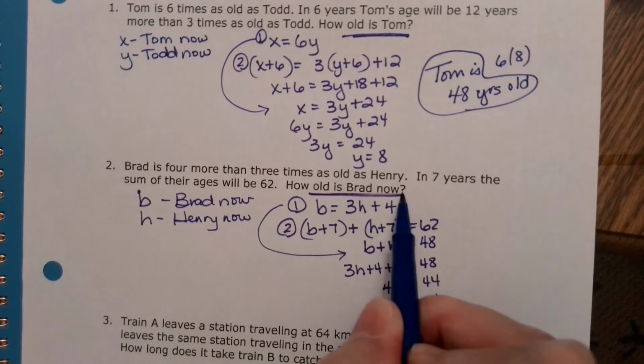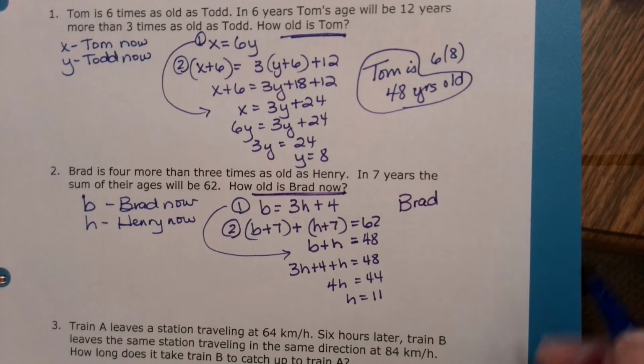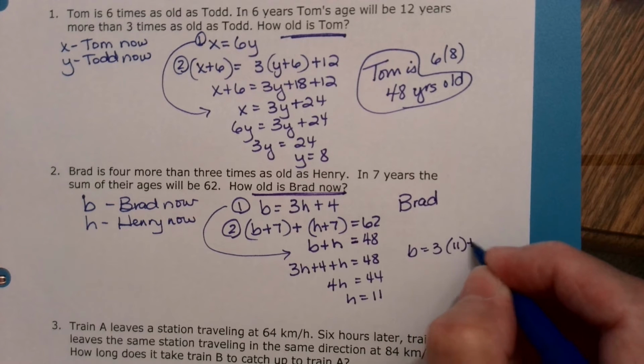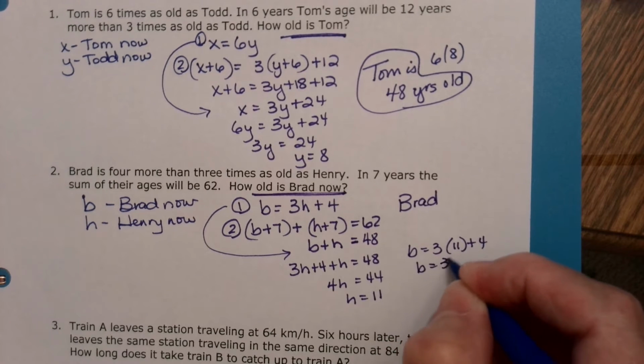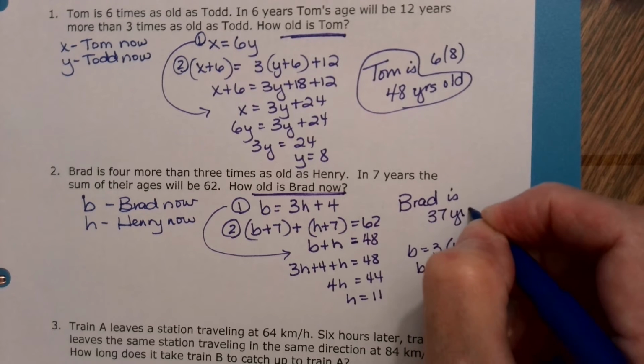And I want to know the age of Brad now. So Brad, how old is he going to be? Well, I'm going to use this right here. So B is 3 times 11 plus 4. So that's 33 plus 4. So Brad is 37 years old.